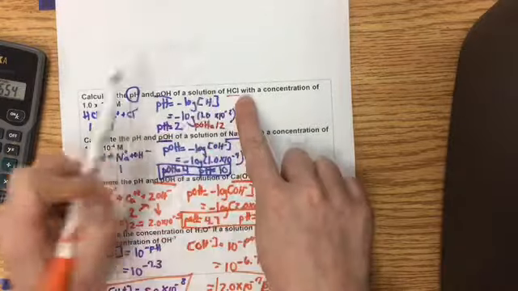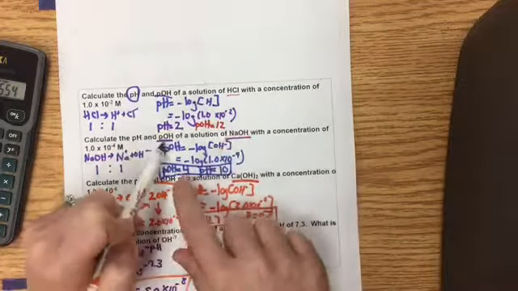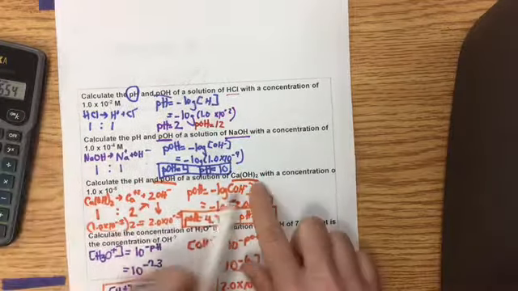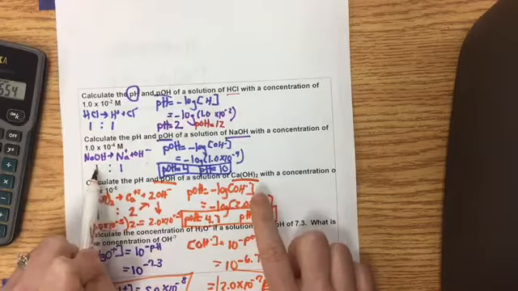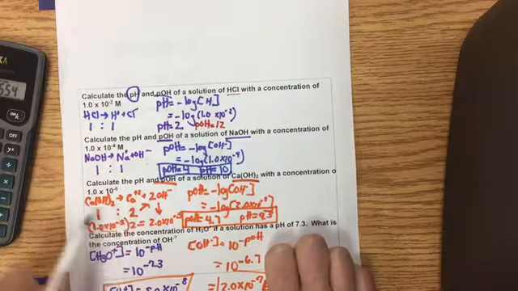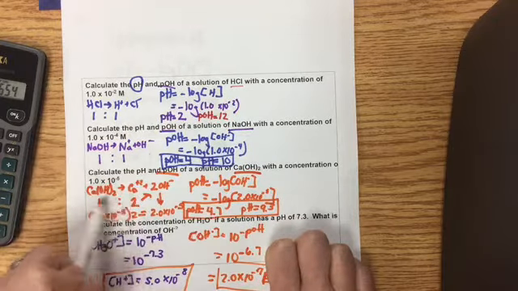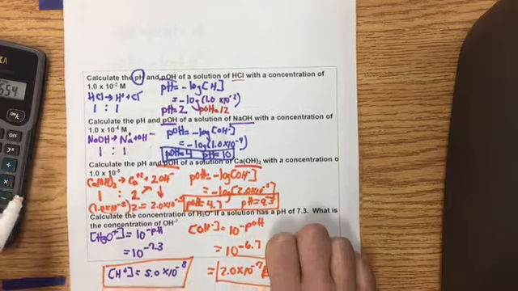If we were given an acid, we find the pH first. If we're given a base, we find the pOH first. We also learned that if it dissociates and it is not a 1-to-1 ratio, we must multiply the concentration by the ratio. So we had to take the concentration and multiply it by 2 before we could plug it in, since it had a 1-to-2 ratio.